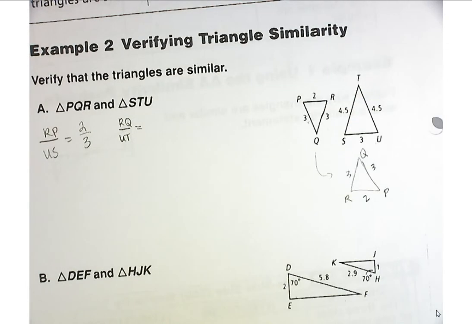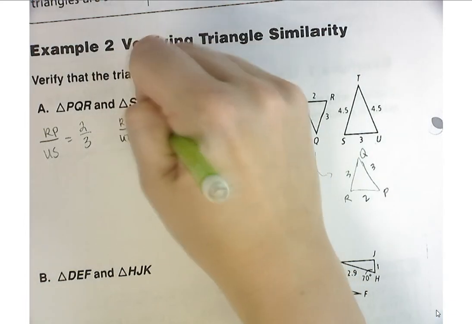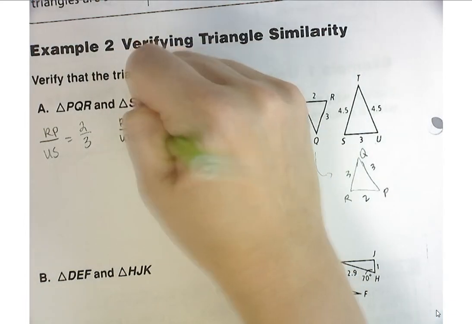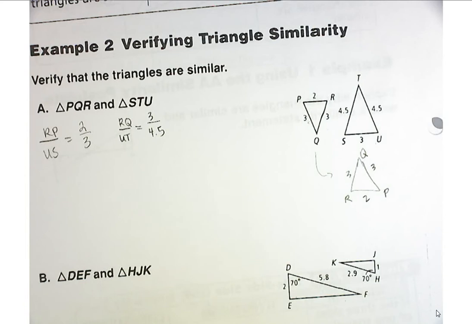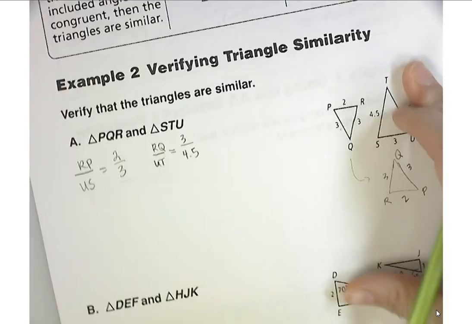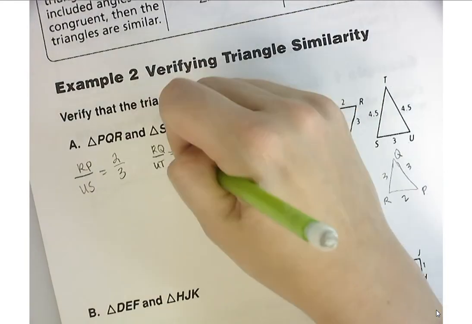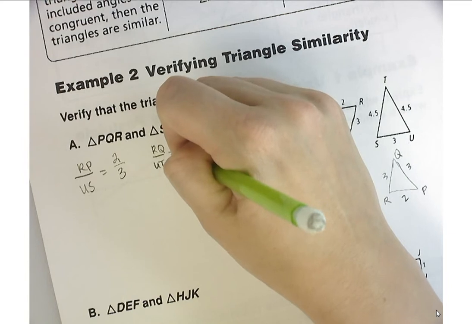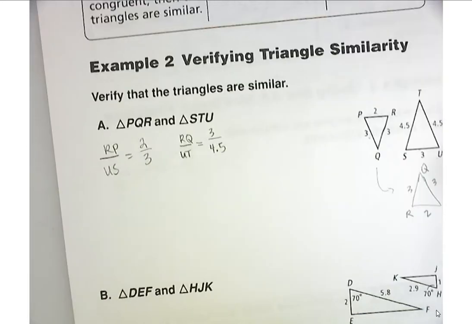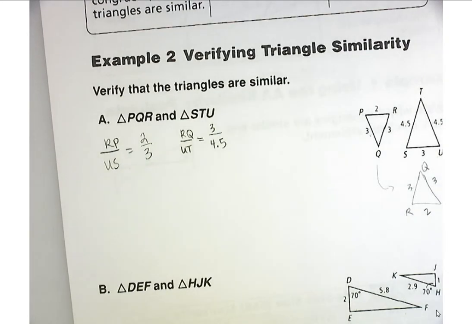Okay, so RQ is going to be 3 and UT is going to be 4.5. So if I want to find this ratio, we talked about this last week. If you have a decimal, what can you do? Yep, you can multiply by 10. Okay, so it'd have to be 10 over 10. What else could you multiply for this one? 2. Yeah, why? Because it's 0.5.